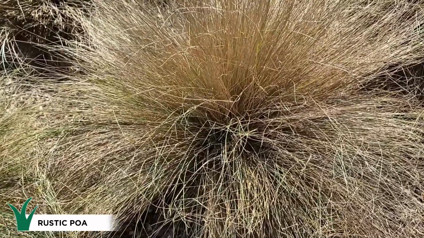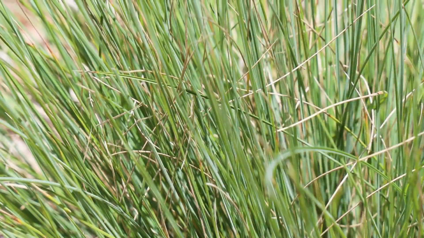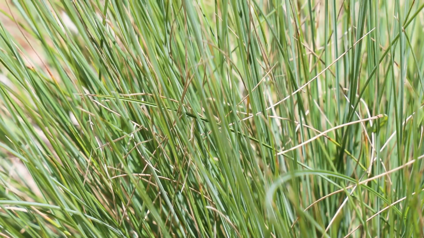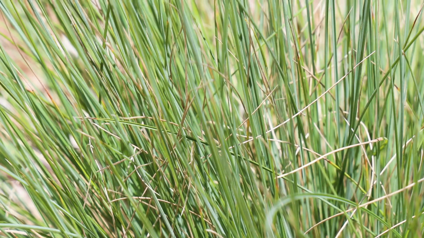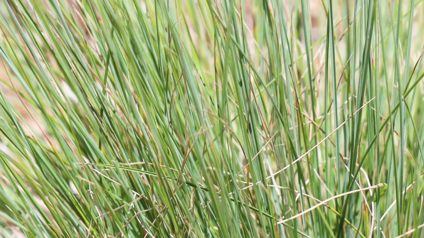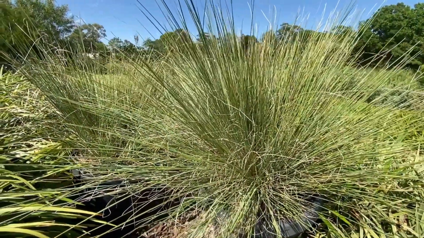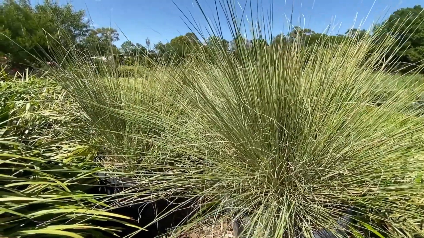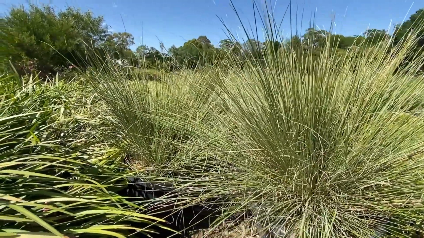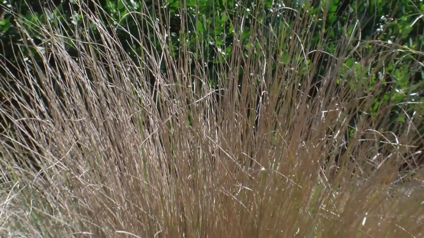Number 4. Rustic Poa. Rustic Poa is a dwarf form of clumping grass with fine green foliage that goes a rustic brown at certain times of the year. It is a very compact form and is best in full sun but can cope with partial shade. It performs well in cooler climates, even in Sydney's climate. It does not like too much humidity, so Queensland is not really suitable.